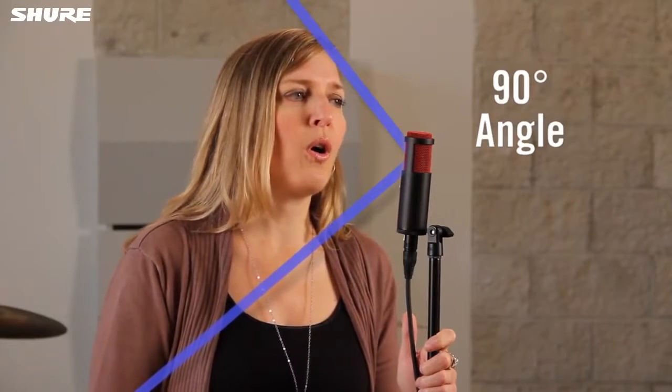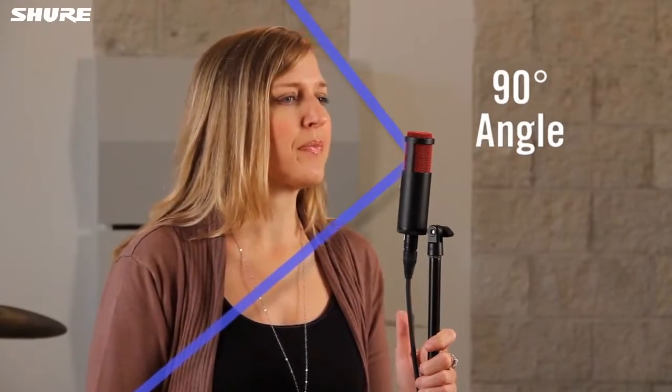In this demonstration, notice how the sound level drops off dramatically when the sound is coming from the side, but returns when the sound is coming from the rear.